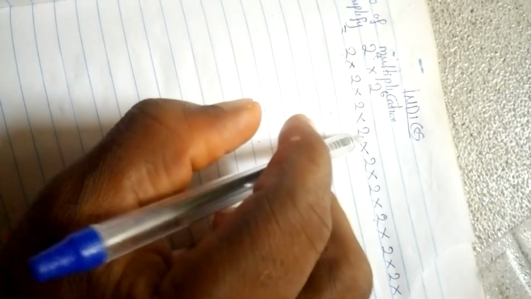Are we following now? How many are they? The first one is 4: 1, 2, 3, 4, and 1, 2, 3, 4, 5, 6. The first one is 4, the other one is 6. Are we following now? This is what it means here.